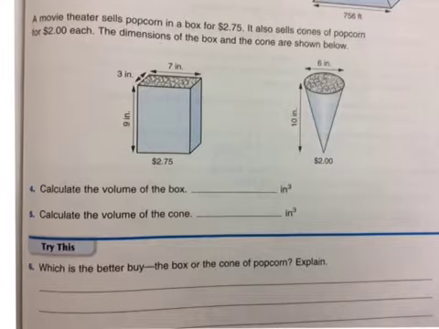Another way to say that, instead of saying feet cubed, you could say cubic feet. In this case, for question 3, we are looking at inches. So here we can say cubic inches.